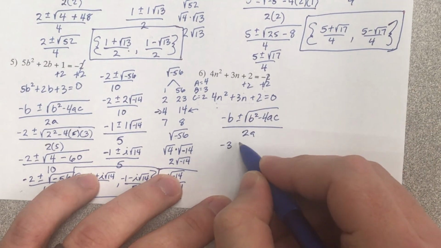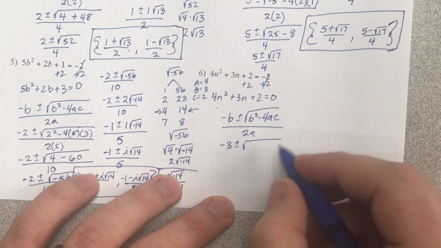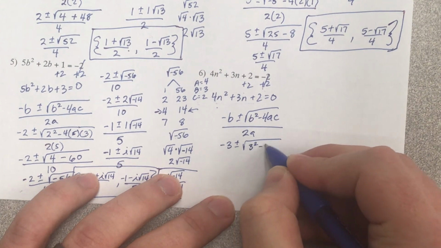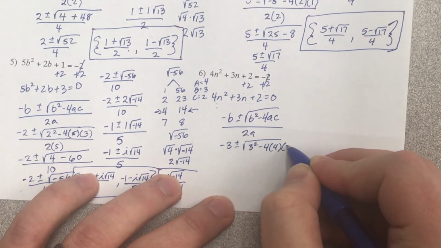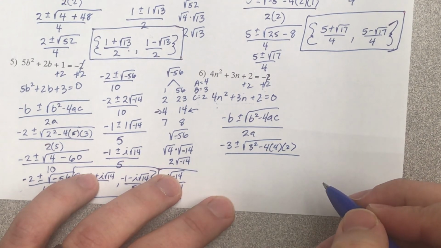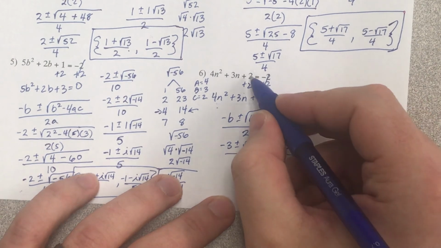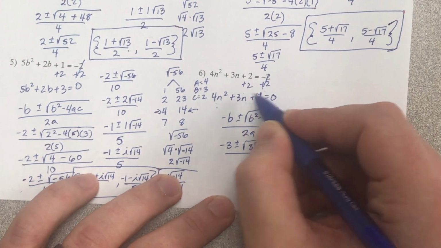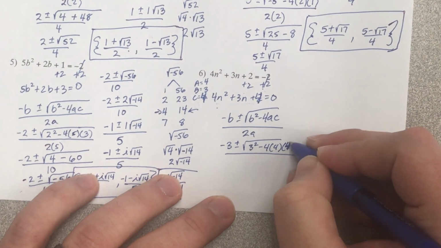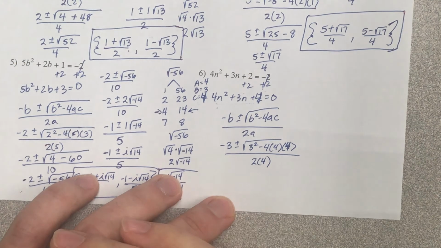So that's negative 3 plus or minus the square root. And pause the video anytime if I'm going too fast. And then we got 3 squared minus 4 times 2 all over. Or actually, I am so sorry. There was a mistake there. 2 plus 2 is not 2, it's 4. So c is actually 4. So that's actually a 4 there. Over 2 times 4. I'm glad I caught that.